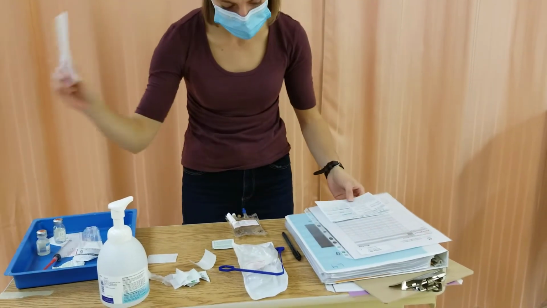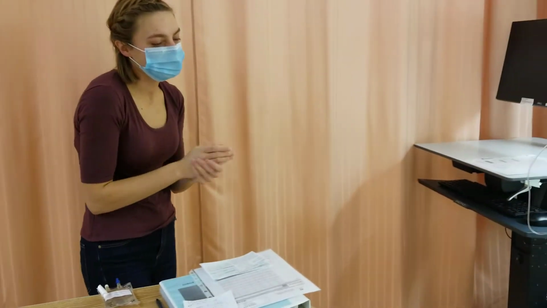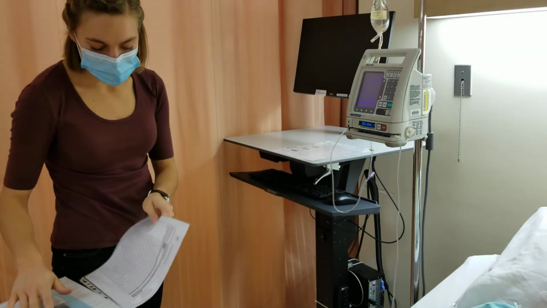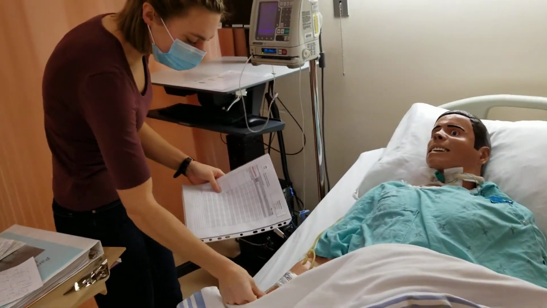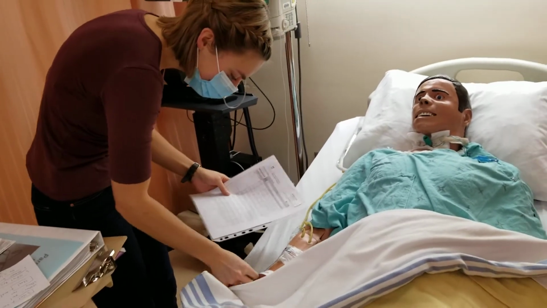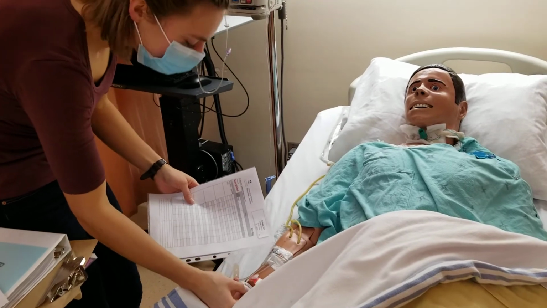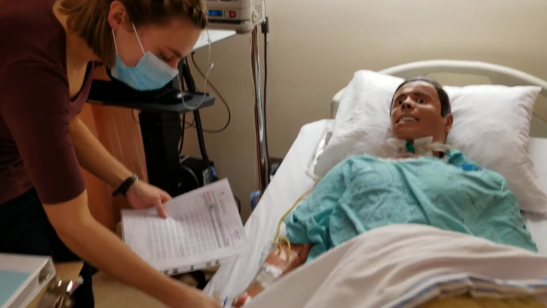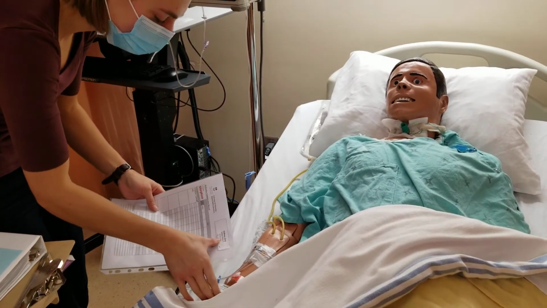And my calculation. So I'm coming in, washing my hands. Hi, I'm Madeline Hebert. I'm going to be your student nurse today. Can I see your wristband, please? Can you tell me your first and last name, please? Dori Dabney, checking against the MAR, Dori Dabney. And your birthday? October 3rd, 1996.